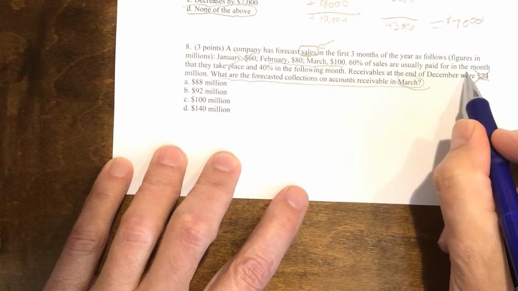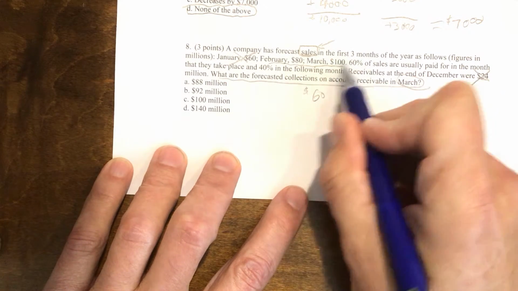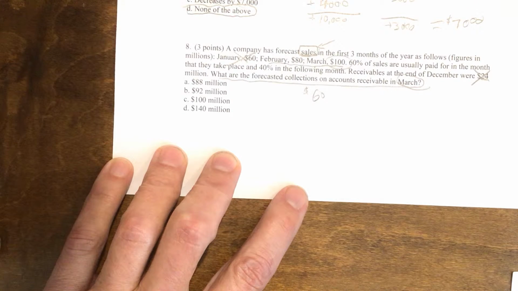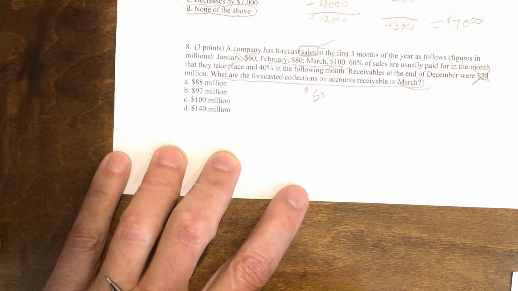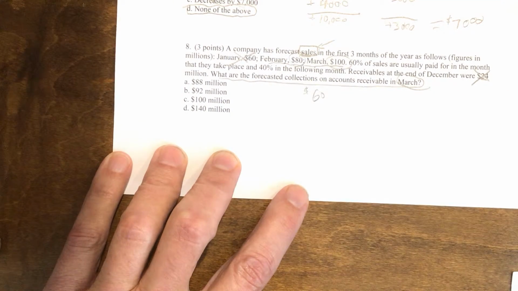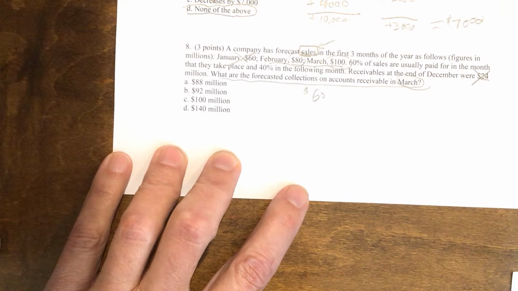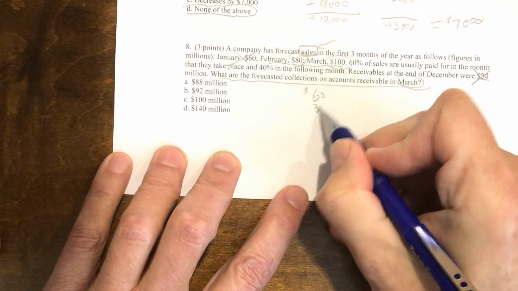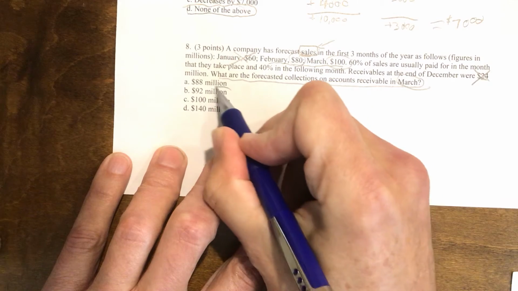So 60% are usually paid for in the month they take place. 60% times the $100 in March sales. So 60 of the $100 in accrual accounting sales would be collected in March, and then in February, 60% was collected in February, but 40% is remaining to be collected in March. So that's 32. So I get 92 million.